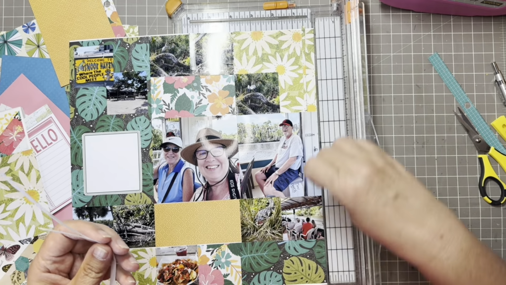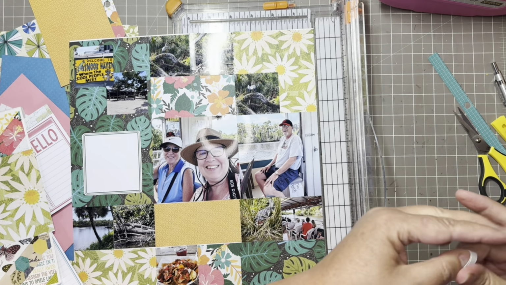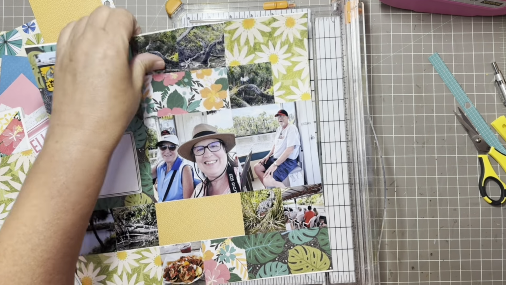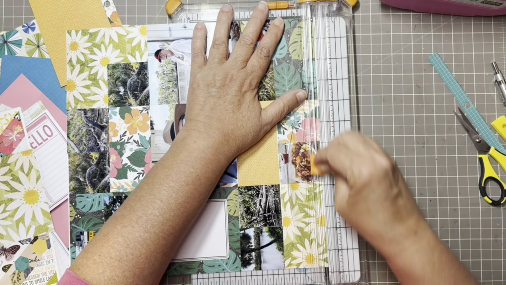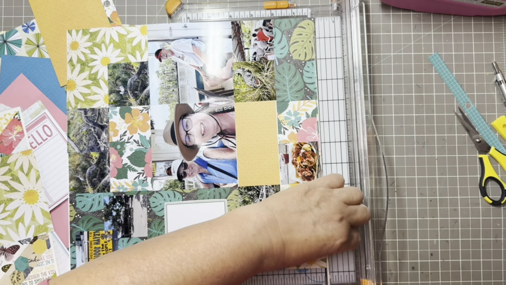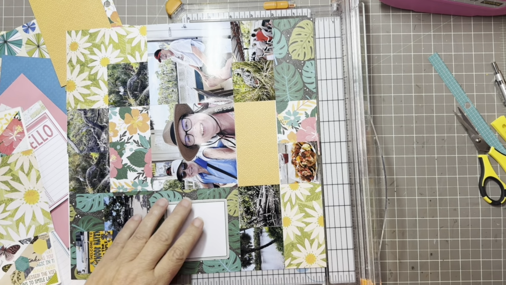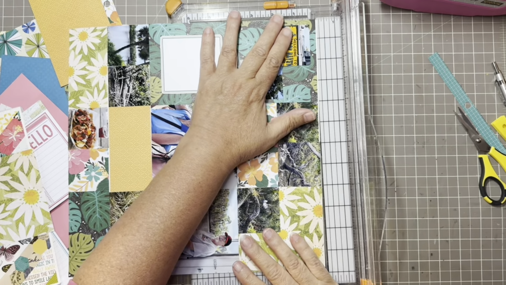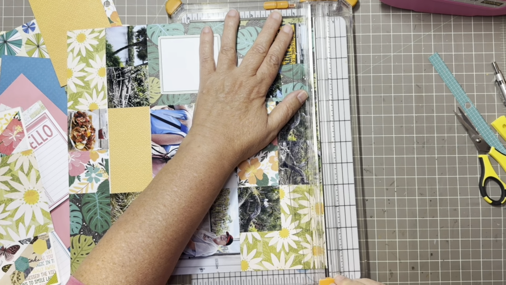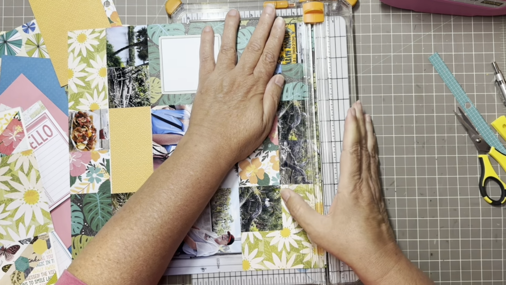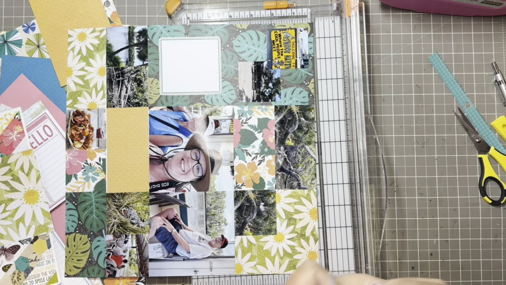You could even, if you wanted to clean it off, bring it in 1/4 of an inch on each side and put a frame around the outside. However you want to clean it up, it will all work. I'm just kind of giving it a clean edge. And got one more at the top. And again, I'm not cutting off anything from the photos or the paper that's going to make any difference on this layout and affect the way it looks.